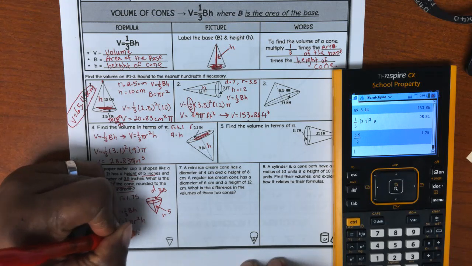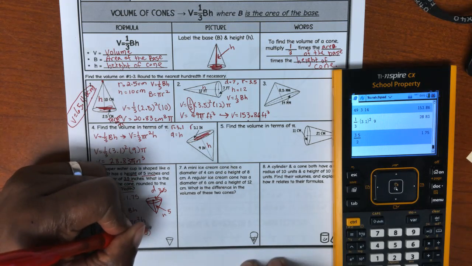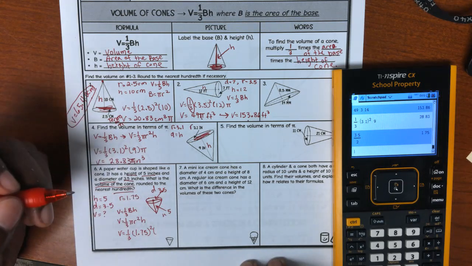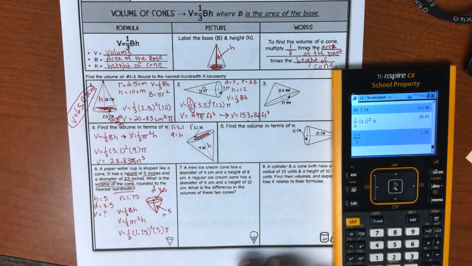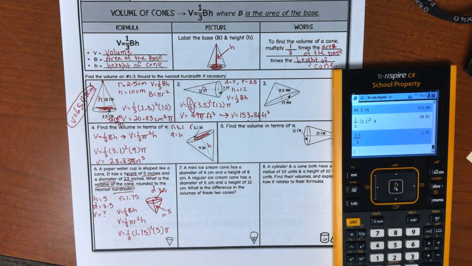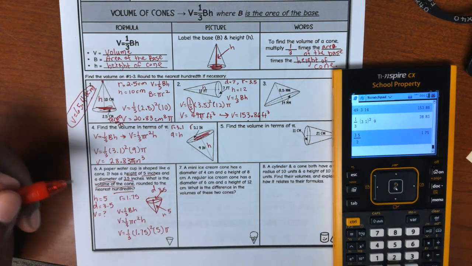Now if I plug all my numbers in, V is equal to 1/3 times 1.75 squared times 5, and pi is at the end. The reason why is because we're going to do our terms of pi first and then get our final answer. So let's go ahead and multiply all that out.